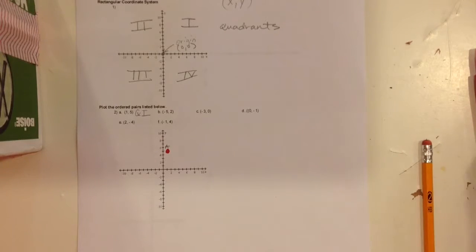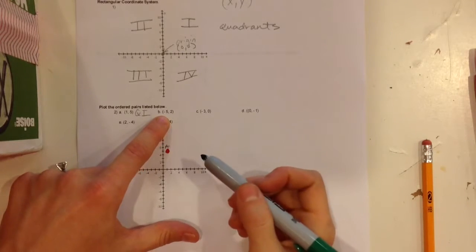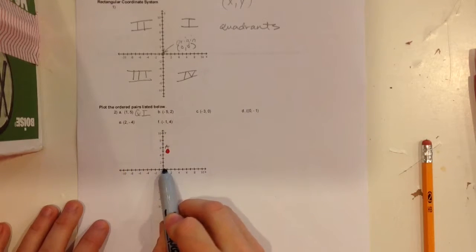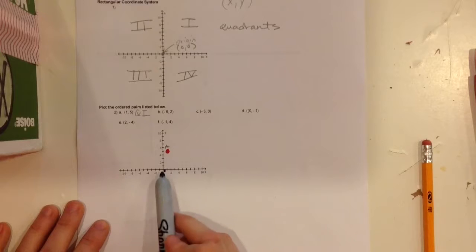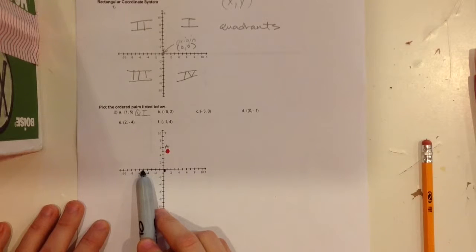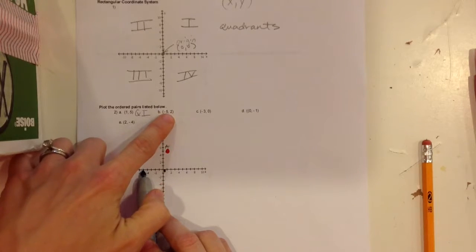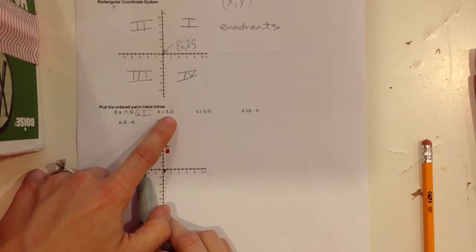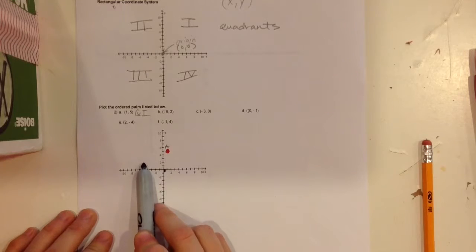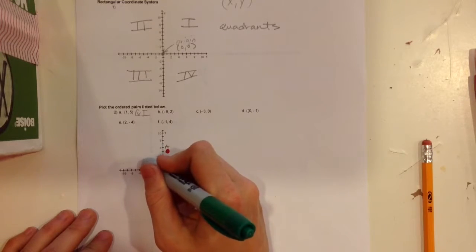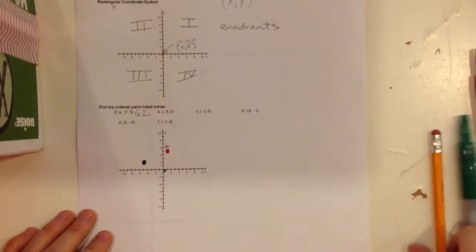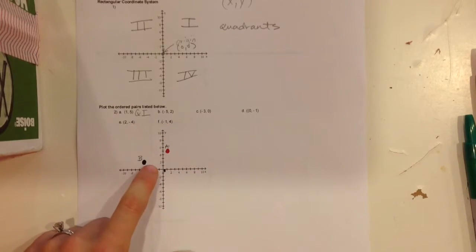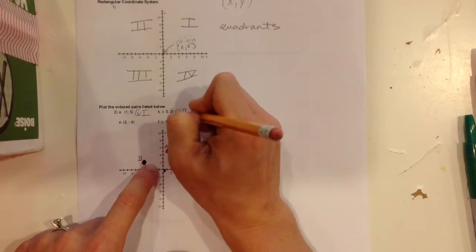So that next point, B, I'm going to plot it. Again, I'm starting at the origin, and that first number is a negative 5. So I'm going to go in the negative direction for my x all the way to the negative 5. So I went to the left 5 units. And then my second number is a positive 2, so I'm going to go up 2 units. So that's going to be my second dot, and I'm going to label it B. Now B is located in quadrant 2.